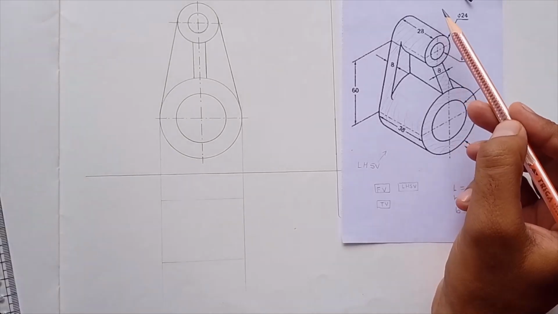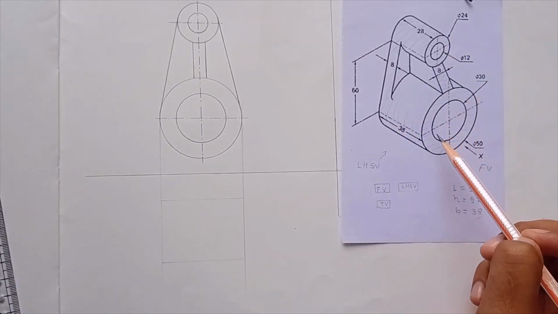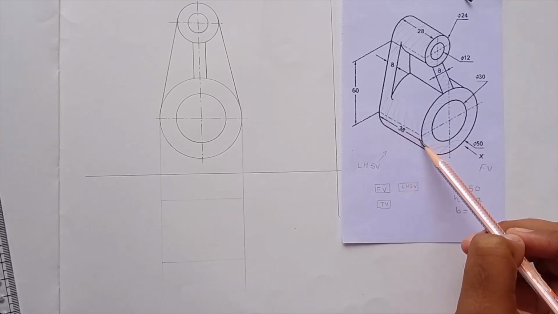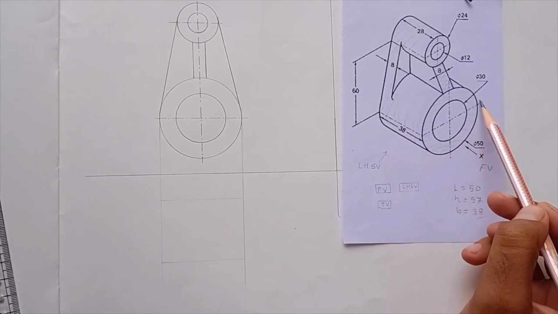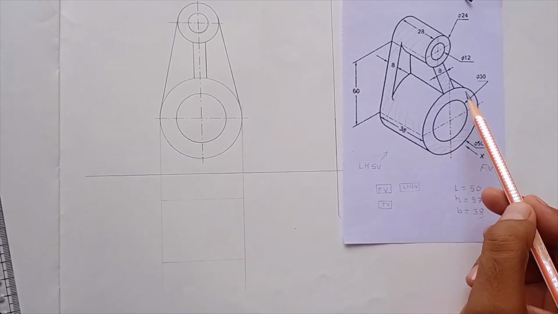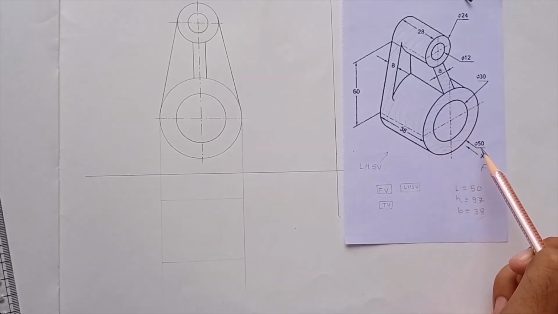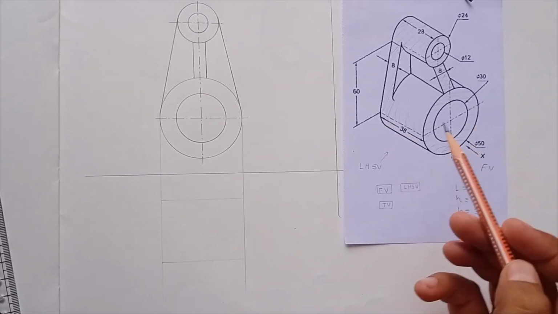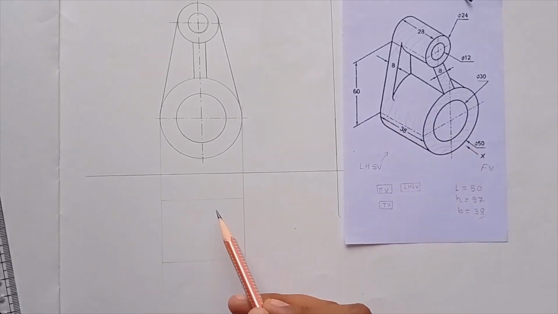When we see from the top, this bigger cylinder will be a rectangle of 38 by 50, because the diameter of the circle is 50. Right? So we first draw a rectangle of 38 by 50. We have already drawn the light rectangle, so this would be drawn using a visible line.